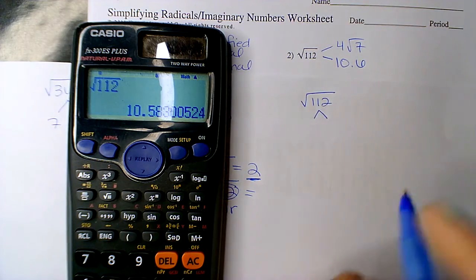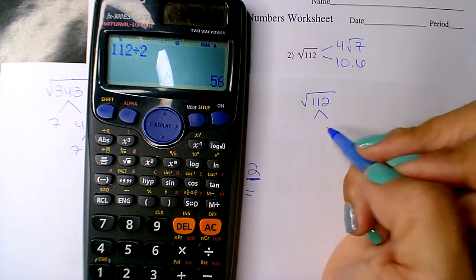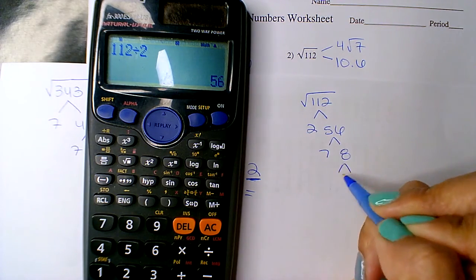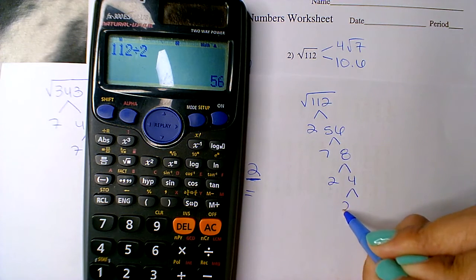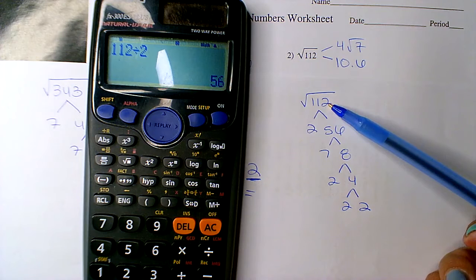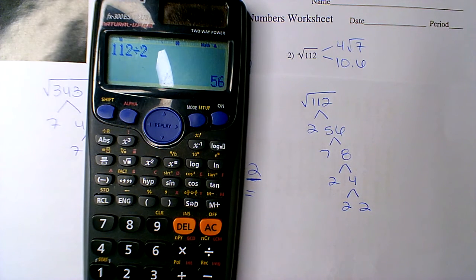Take 112. Take your factor tree. What's 112 divided by 2? 56. 56 is 7 times 8. 8 is 2 times 4. 2 times 2. So what is the factor tree of 112? 2 times 7 times 2 times 2 times 2, right? Can you create pairs? What pairs do I have?